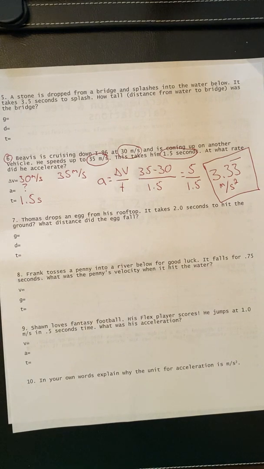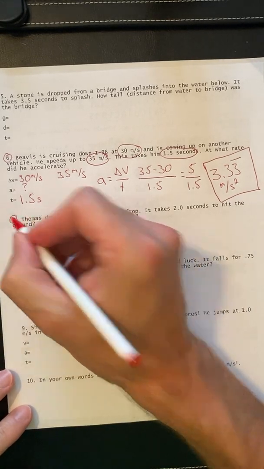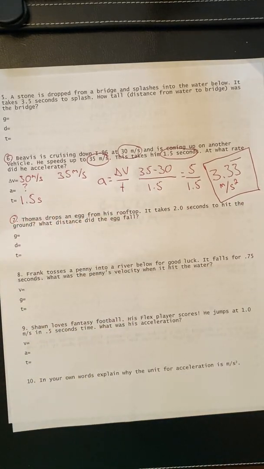Okay, another type of problem that I've seen kids historically have problems with is like number 7 here. So step 1, right? Trust the process. Read through the problem. Thomas drops an egg from his rooftop. Takes 2 seconds to hit the ground. What distance did the egg fall?